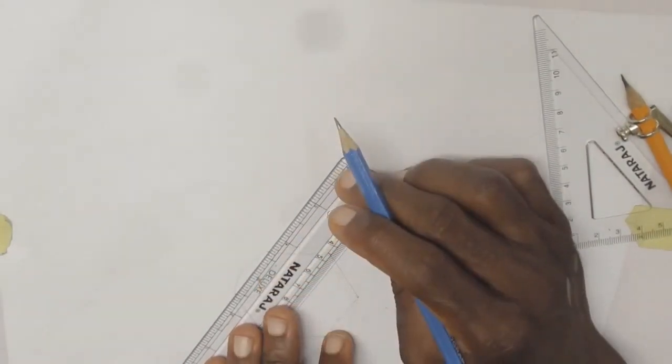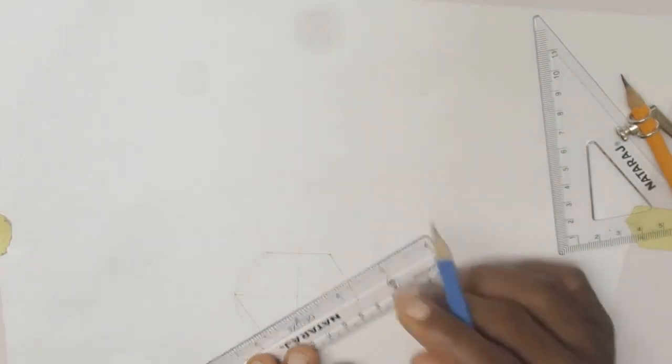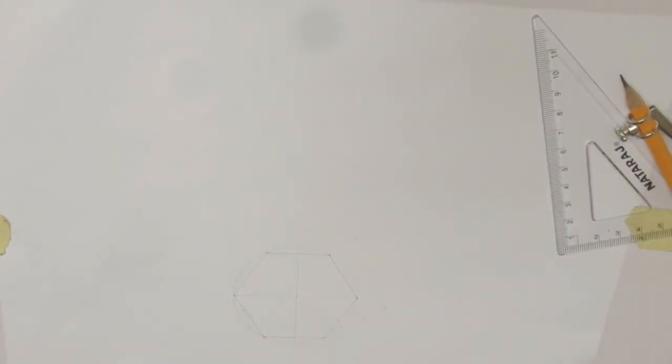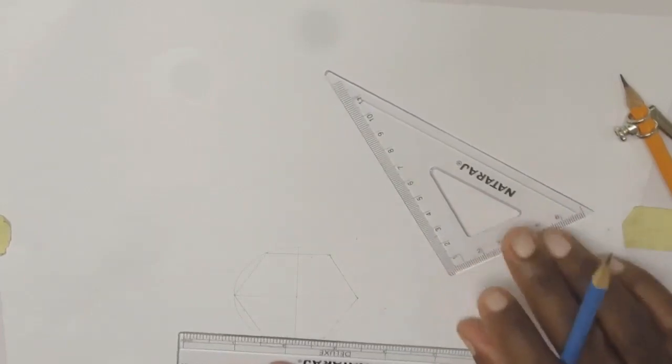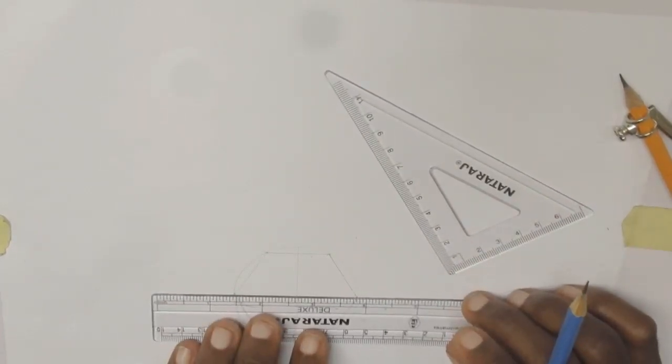Now remember, this is a regular hexagon, so all the internal angles have to be the same, and the sides have to be the same.